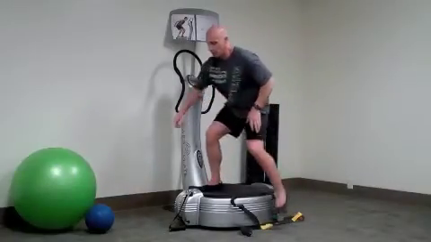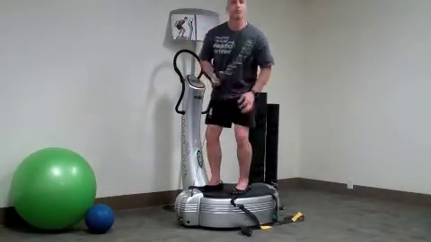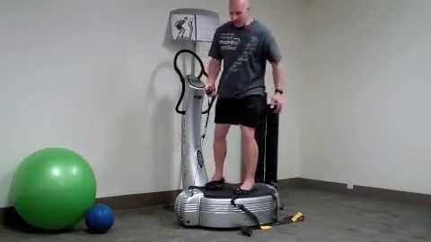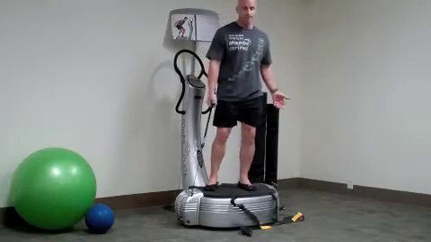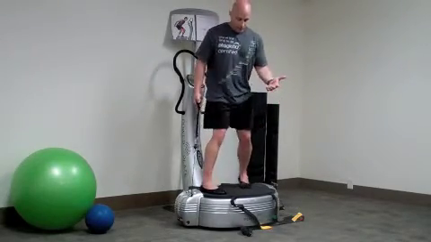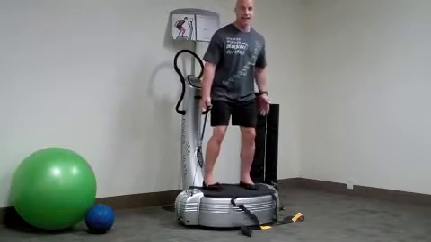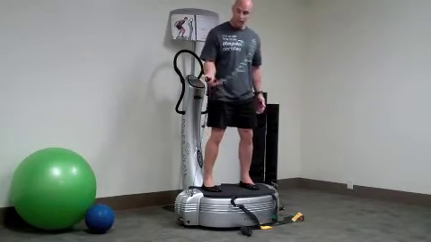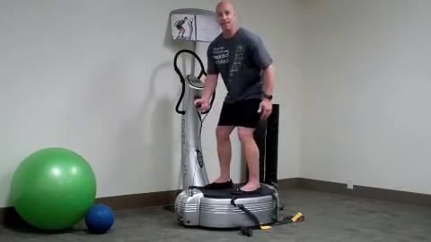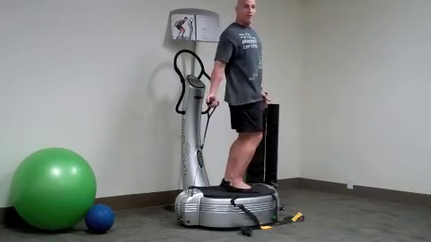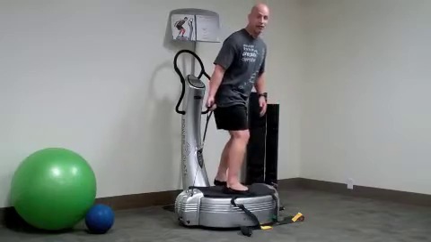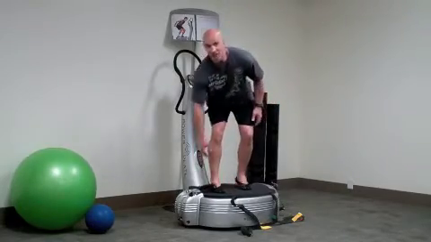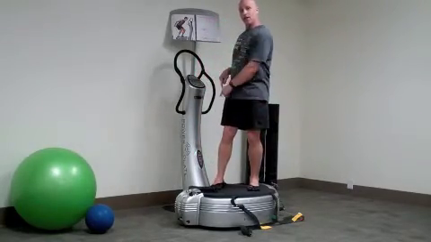The cool part about the Pro6 is that it comes with cables. So I can not only change the position of my feet or my standing, but I can also change it relative to my cable. So if I'm holding one cable, I can face the cable, I can face away from the cable, I can have different staggered stances. So now I can change my position relative to the machine.